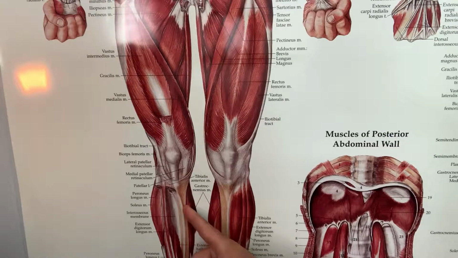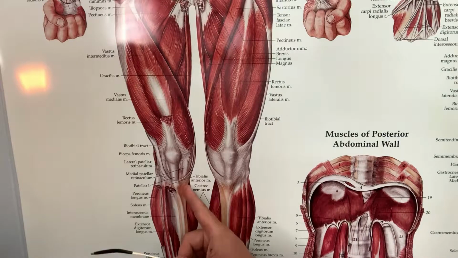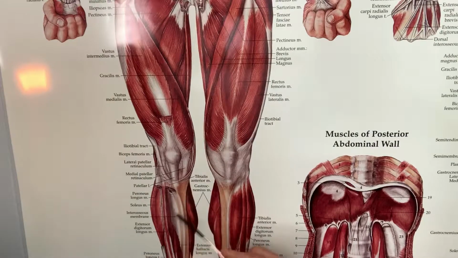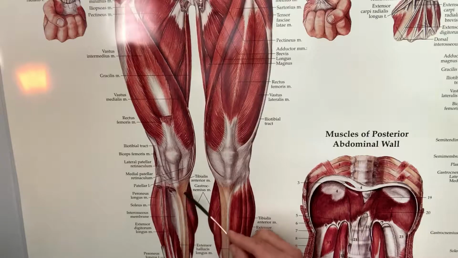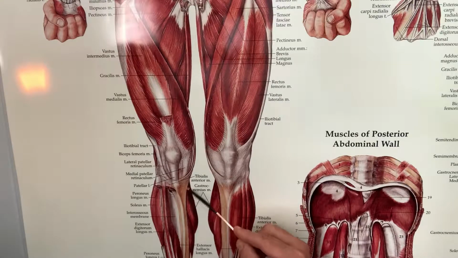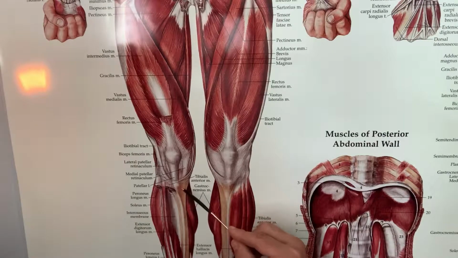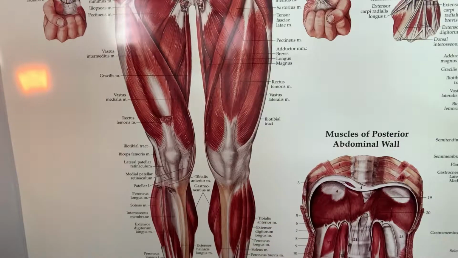I'm working superiorly, and the second all of a sudden I feel this oblique change in direction of the bone itself, when I get into that groove, which is right about here, I simply move about an inch to the lateral. So I move laterally about an inch on the anterior surface, and bam, you're right in it.